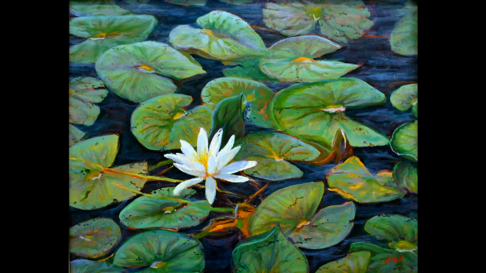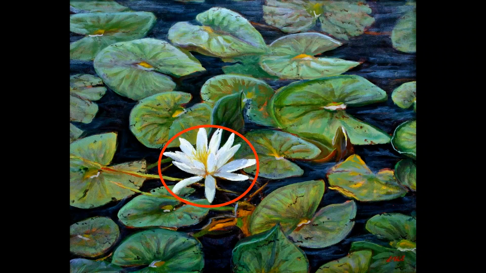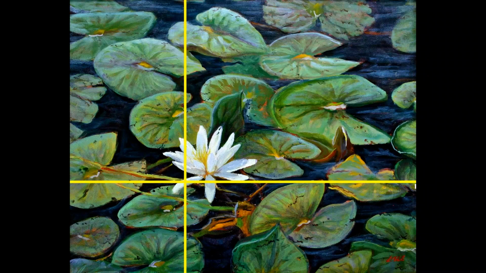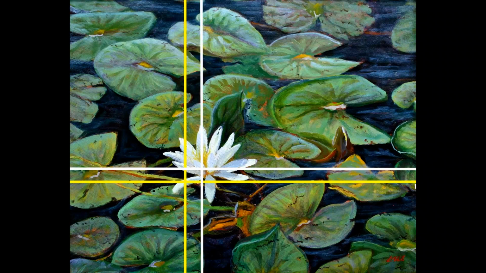Look at another painting. I think everyone can tell the flower of the water lily is the center of interest. Let's draw in the golden rule lines in white, and then the 1/3 rule lines in yellow. Once again, we see either rule will work.